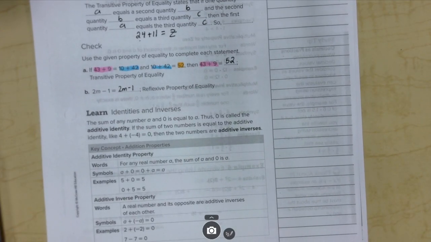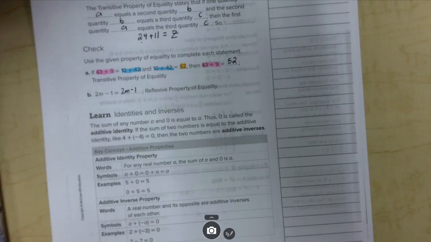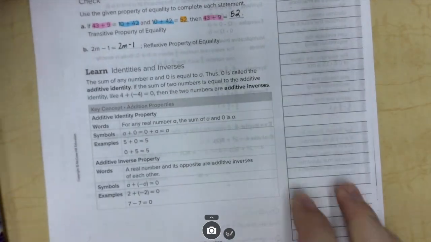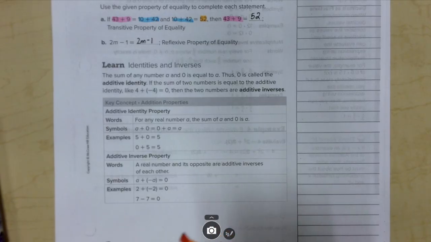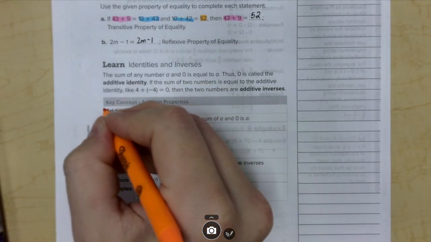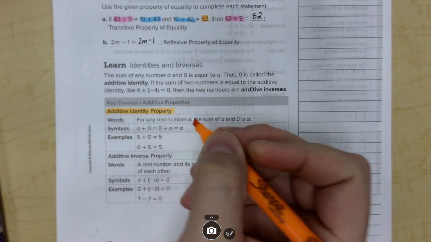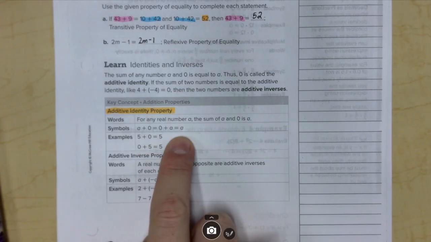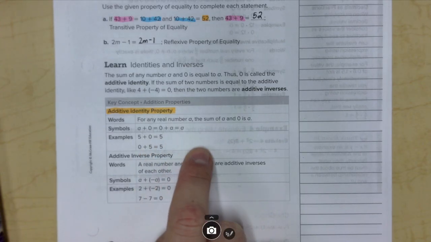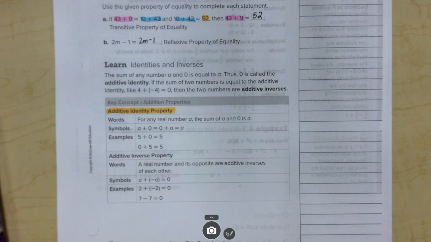We have a couple new properties we're going to go over. First up, we have the additive identity property. A plus 0 equals 0 plus A, which is equal to A. For any real number A, the sum of 0 and A is A. That's the additive identity.